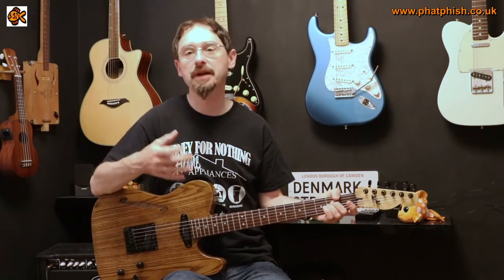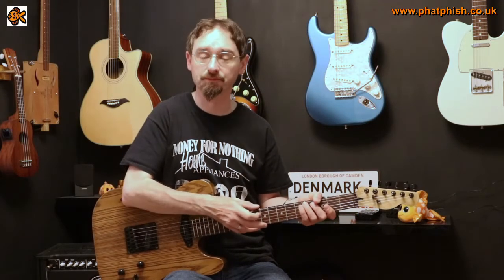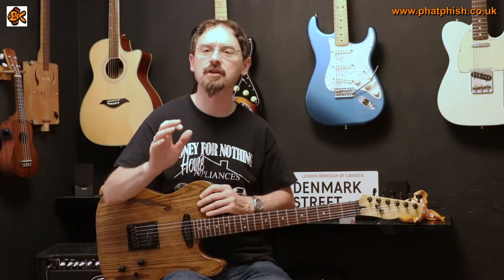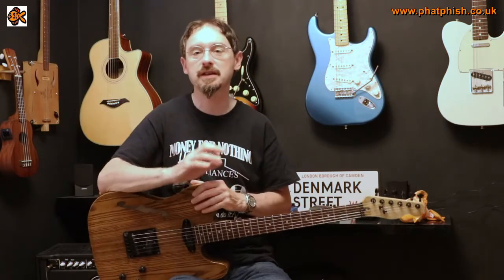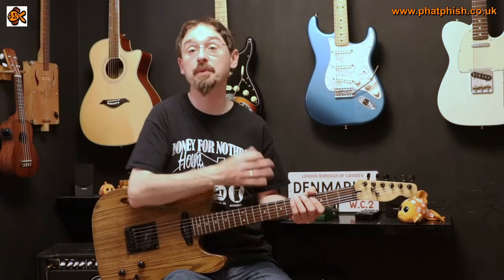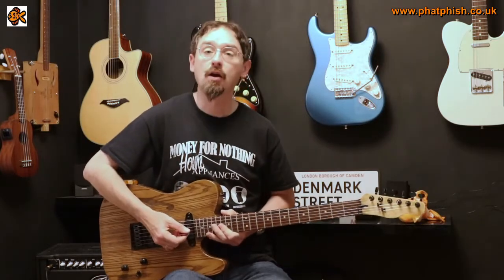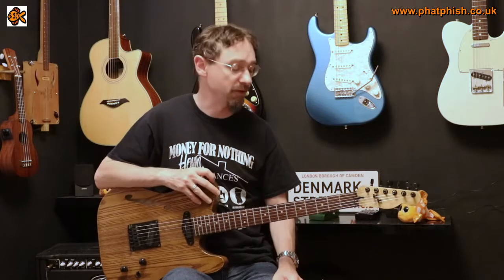So if you're playing with other musicians, you can play partial chords, or you can have two guitarists play half a chord each, or whatever. There's different ways you can do it, but you don't have to single-handedly try and play all the notes of the chord yourself when you're playing in a chordal context. So that's something to bear in mind.